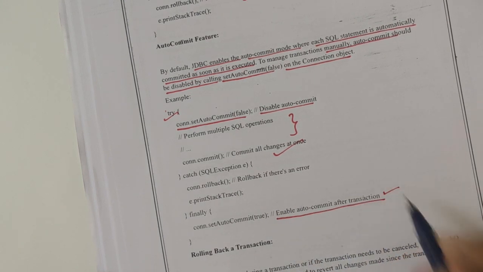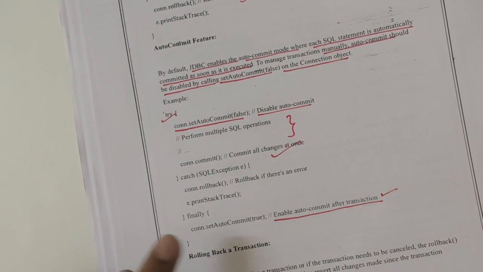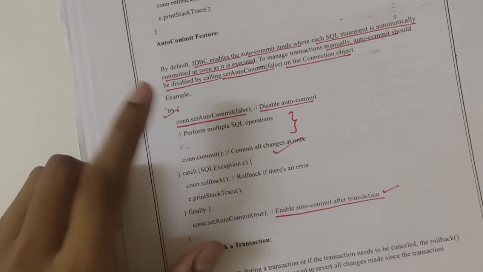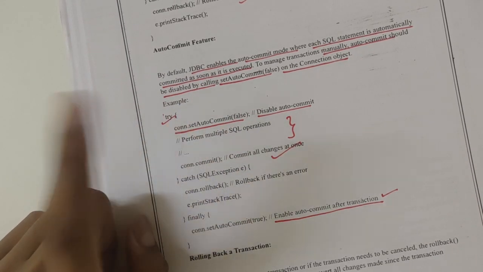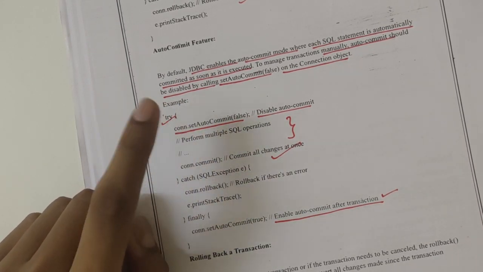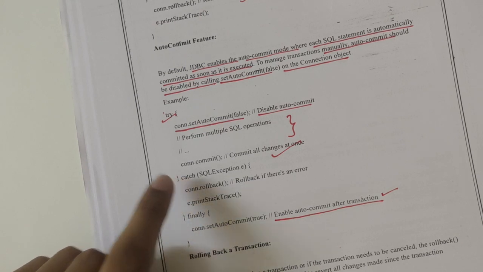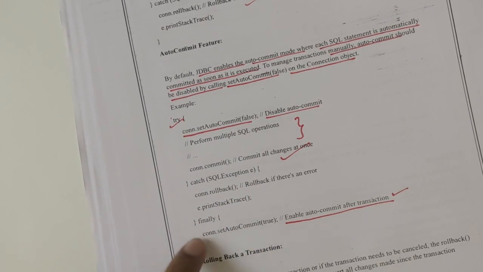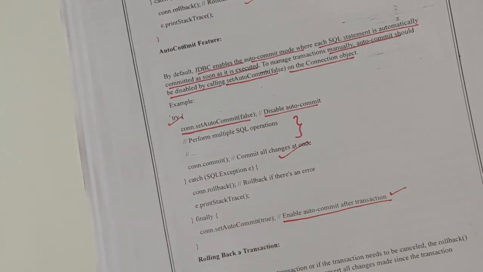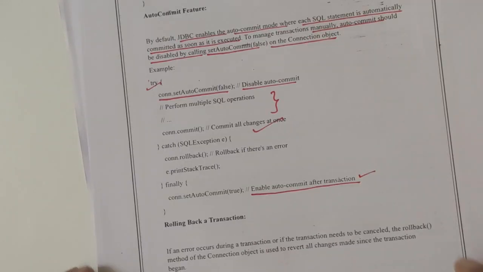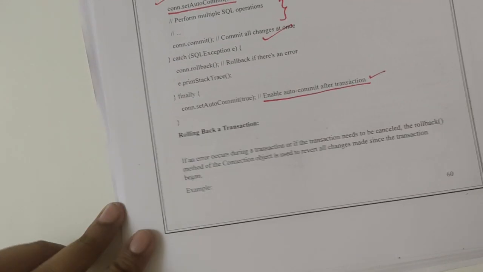After the transaction is done, then only you are committing, because obviously before doing any transaction you can't commit it, right? Once you finish your operation, then only you can commit it. That's why first we set the auto commit to false, disabling it before. Later, once you do all the changes, you finally set auto commit to true.